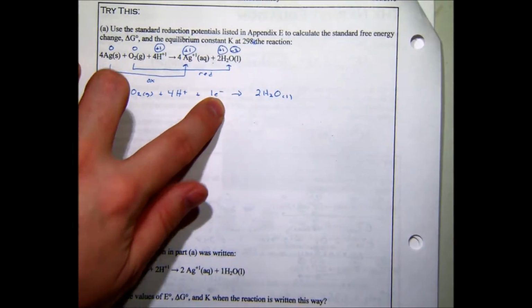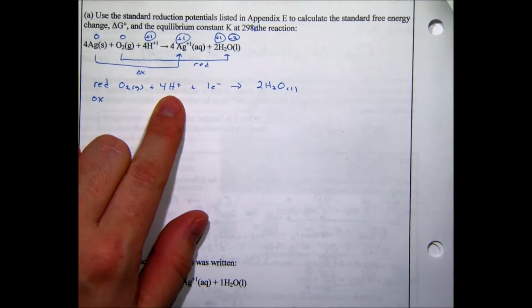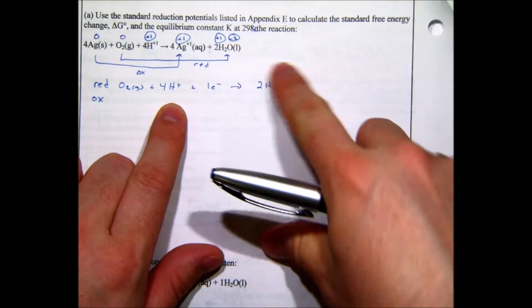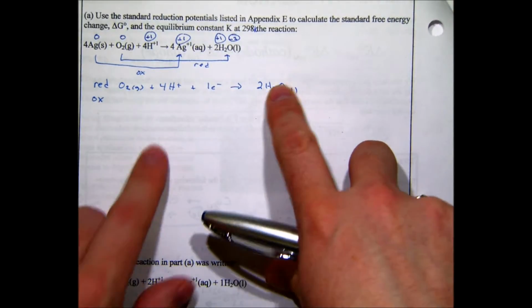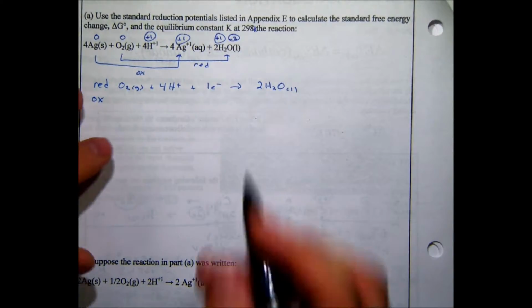So one of the biggest questions I get is, how do I know when to include H plus? You include H plus in your half reaction because the compound in which oxygen shows up as the reduced form has H in it. So I need to make sure I'm still balanced, as we've always done.